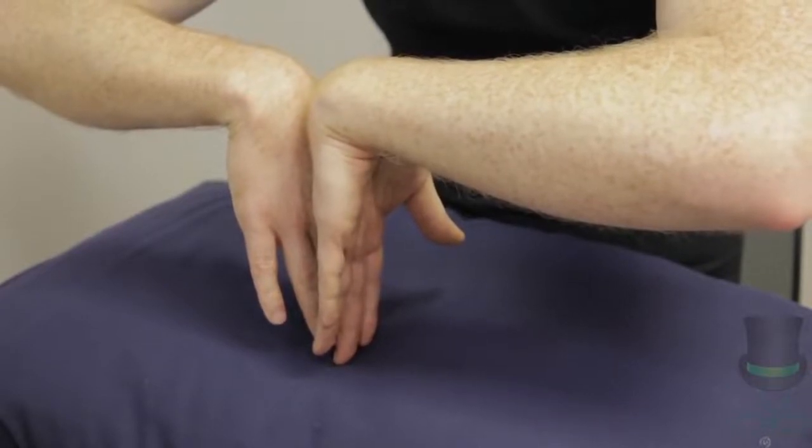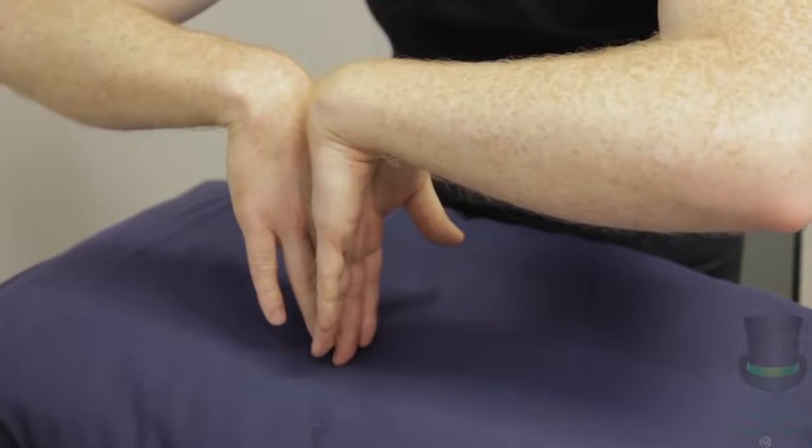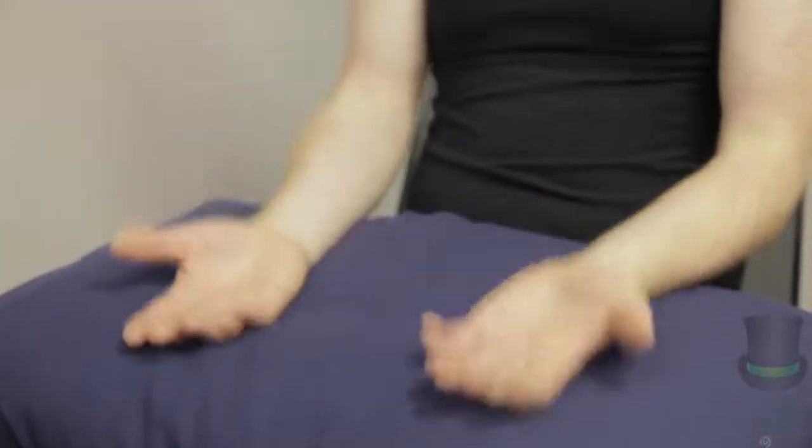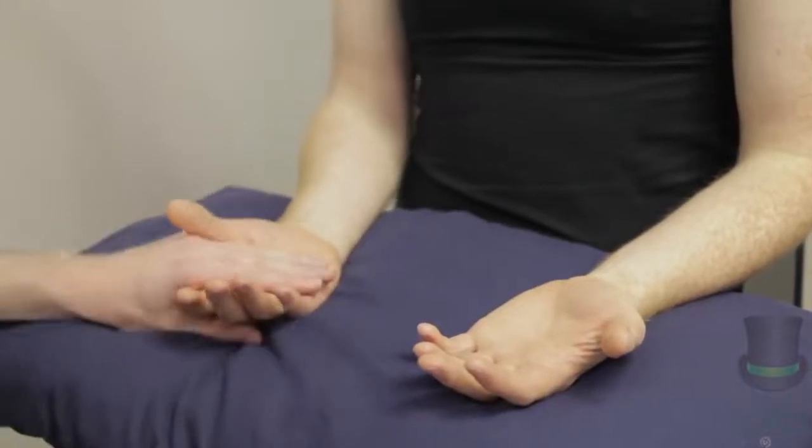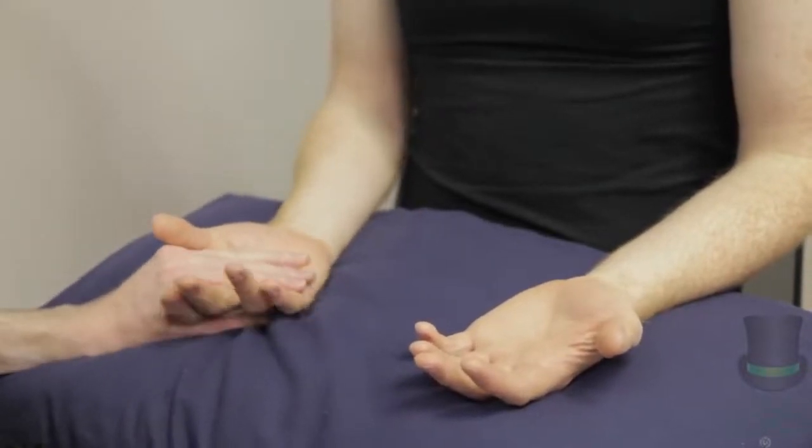Still feels okay, does it? Yes. Okay, you can take it down now. And I'll get you to leave your hands like this. So I'm just going to immobilize your hand here. If you could just grip around my fingers.